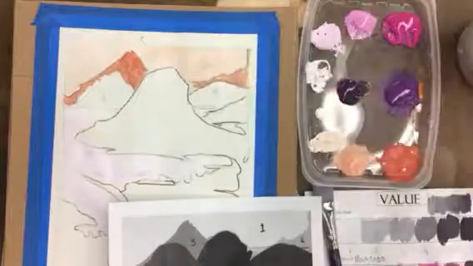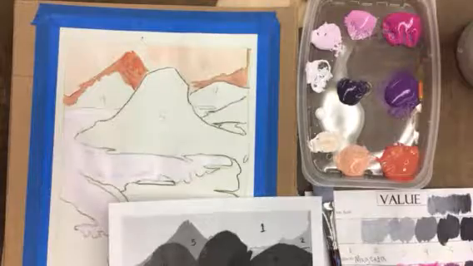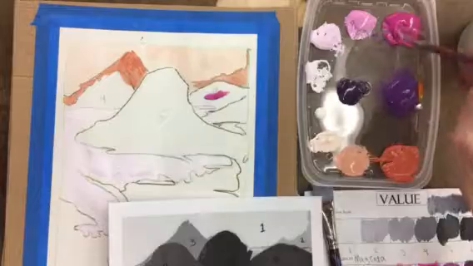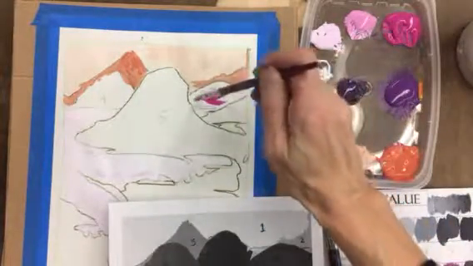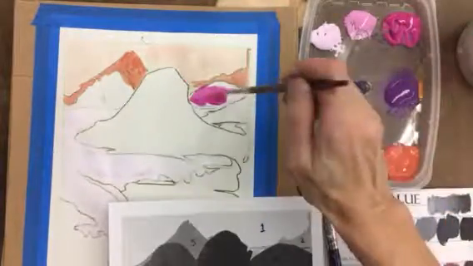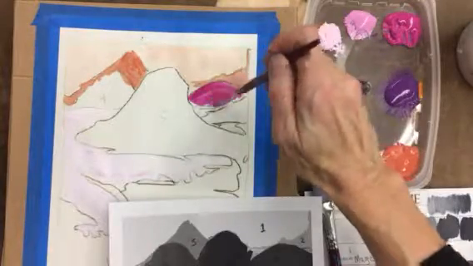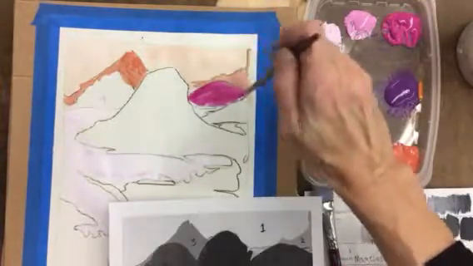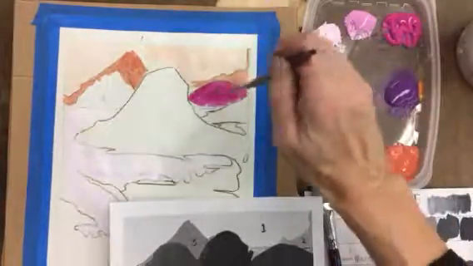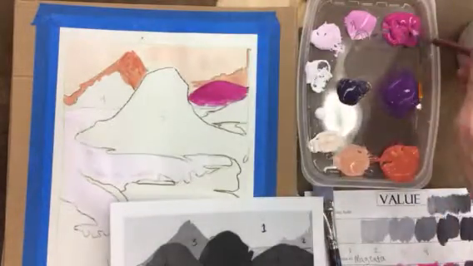Okay, I can keep with orange, or maybe I can go back to magenta or the red violet. I'm going to choose the magenta. Paint some magenta mountain or rock formations. Here you can see the brush stroke because magenta is a little bit thin paint, and you can kind of see right through to the paper. So you can add some thicker paint on top, or if you like how that looks, just leave it.